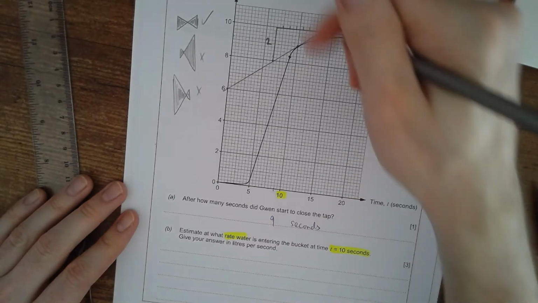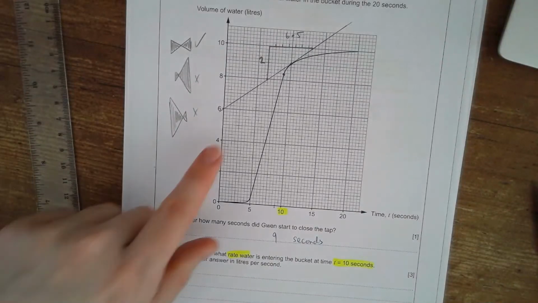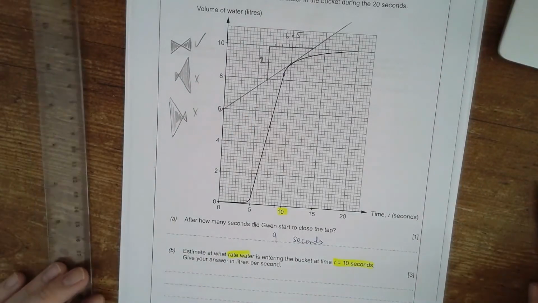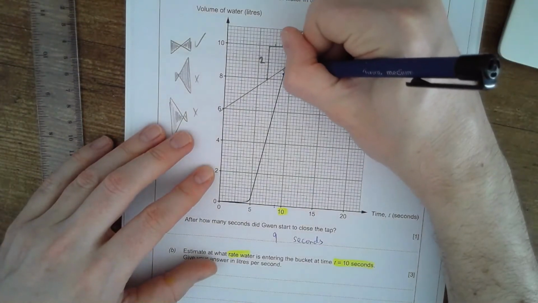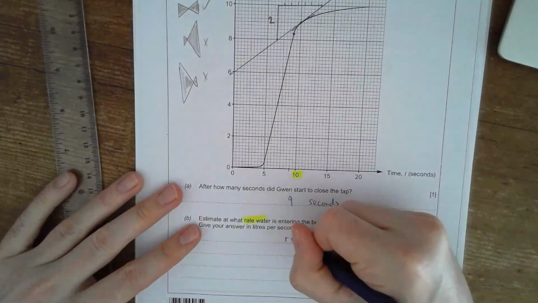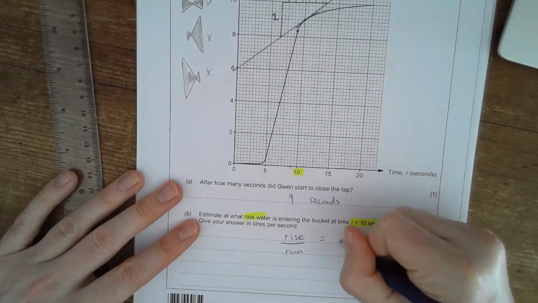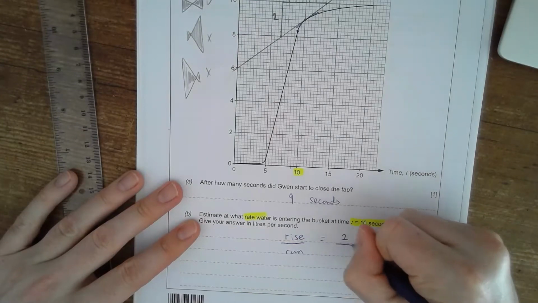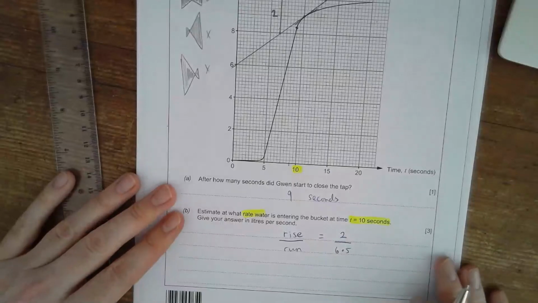It's fine as long as yours is accurate. They do not need to be the same numbers as mine, as long as you've drawn a tangent to the best of your ability that looks like it has just after it roughly the same area each side, which I think mine does. And then you need to use the formula rise over run. So how much my graph has risen, which is 2, over how much it's run across, 6.5, and that's my answer, okay?